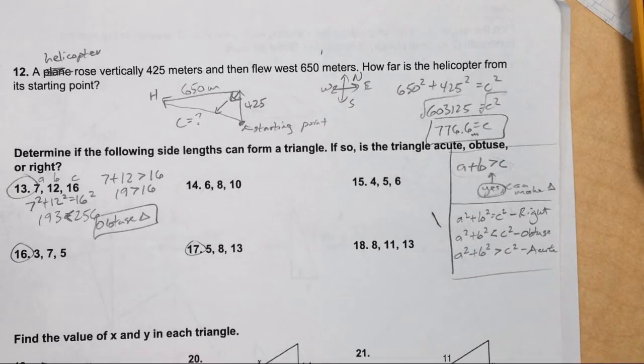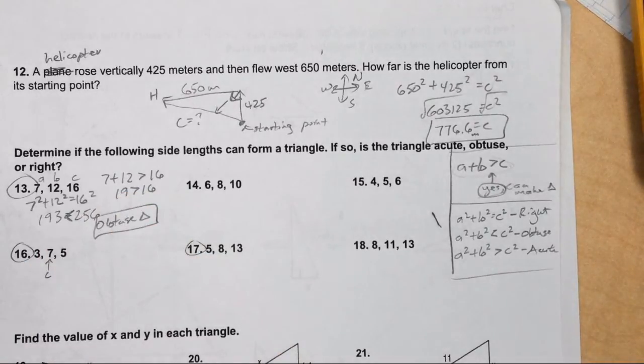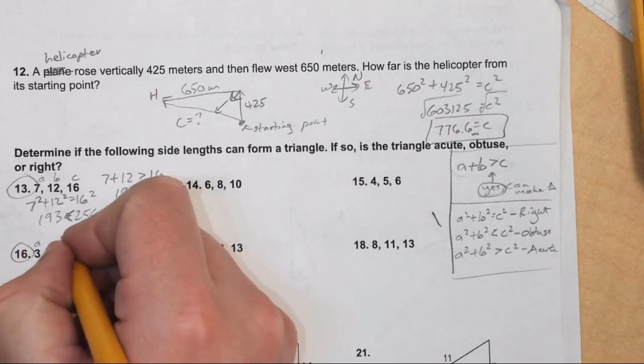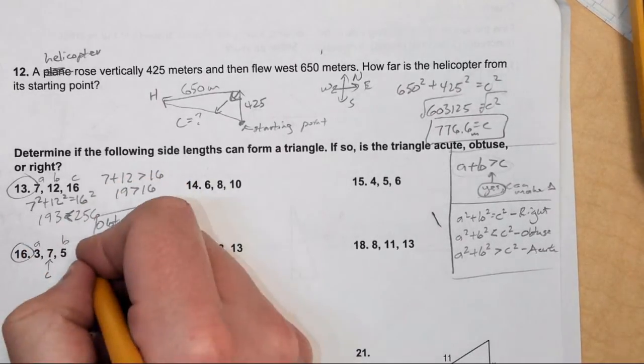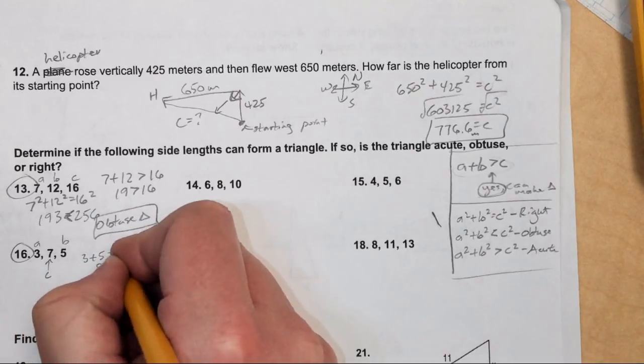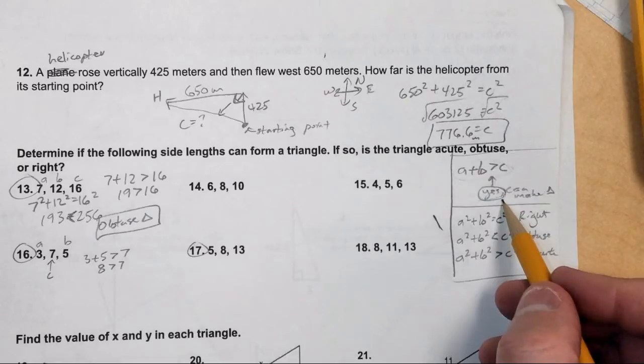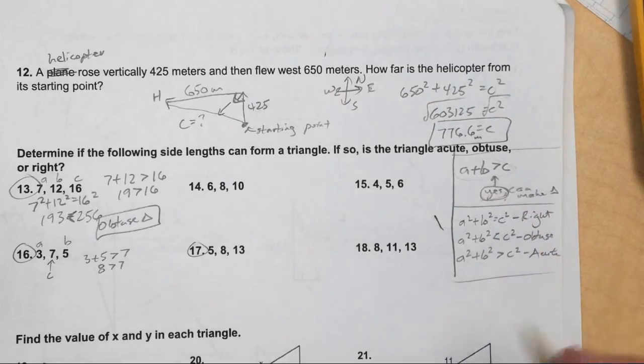If I look at 16, I'm doing this one because it's a little sneaky. Notice your C value here is the one in the middle. These are out of order on purpose to try and trick you. Your A and B values need to be your smaller two values. So if I take 3 plus 5, is that greater than 7? Is 8 greater than 7? The answer is yes, so yes, this is a triangle. Now that I know this is a triangle, is it a right, obtuse, or acute triangle?